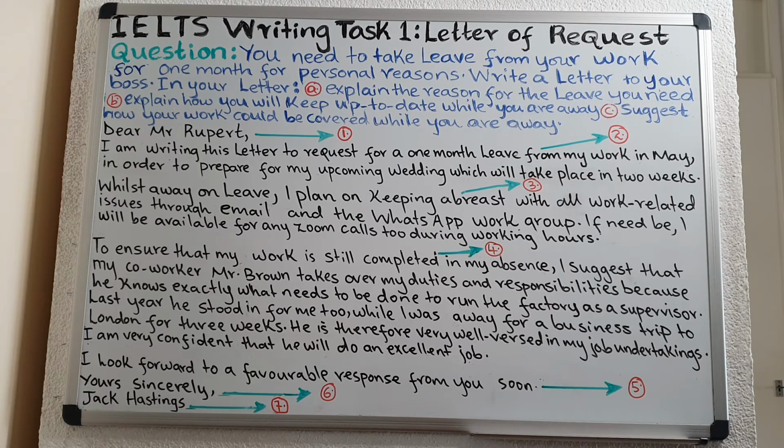Last year, he stood in for me too while I was away for a business trip to London for 3 weeks. He is therefore very well versed in my job undertakings. I'm very confident that he will do an excellent job. So in that particular paragraph that is in step 4, I have explained in detail. I have suggested how my work could be covered while I'm away to ensure that my work is still completed in my absence. Absence means while you're away.